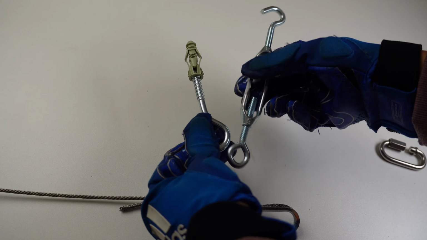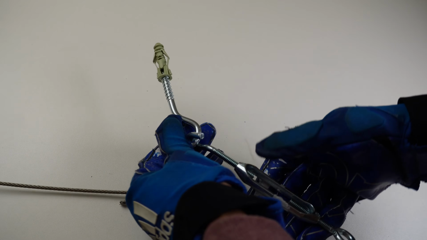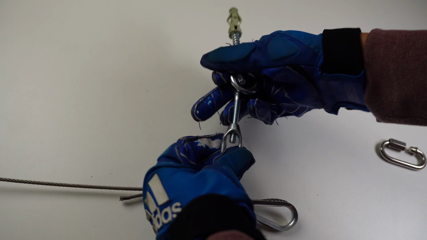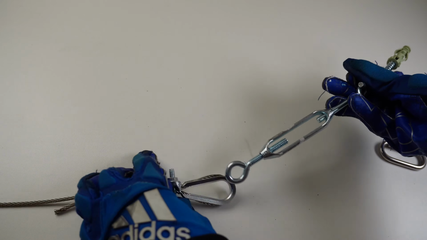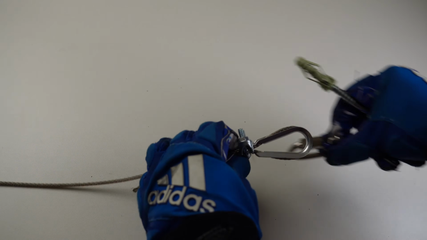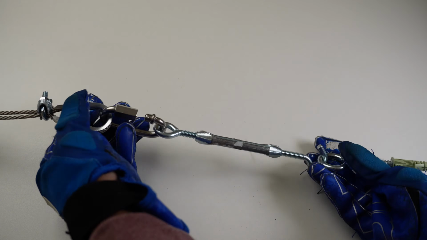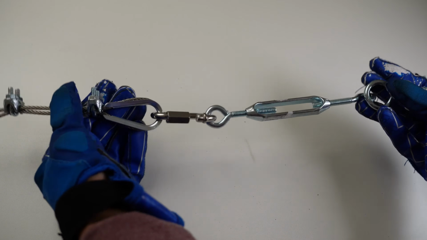And then I'm going to have this tensioner. So this tensioner will go like that, right? And then same deal, I have to connect these two. So I'll just use the good old carabiner again. This is what it will look like on the brick wall.